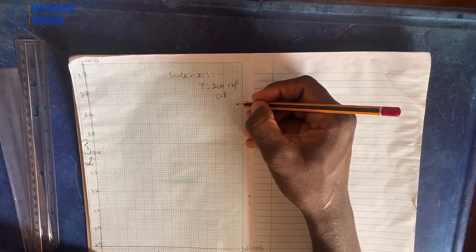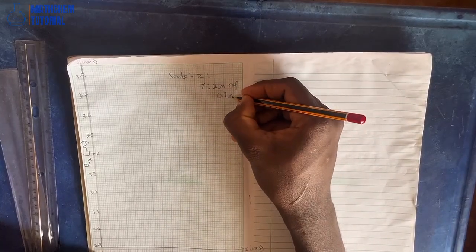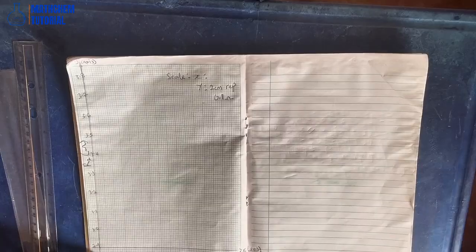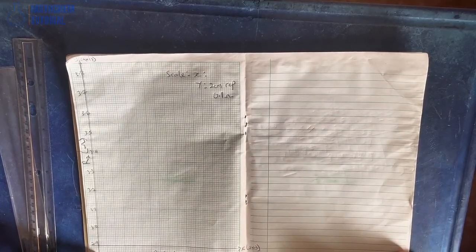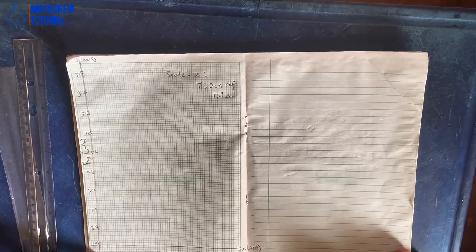0.1 unit. What's the unit? Ohms. 2 centimeters represents 0.1 ohms. Now let's go to the x-axis.